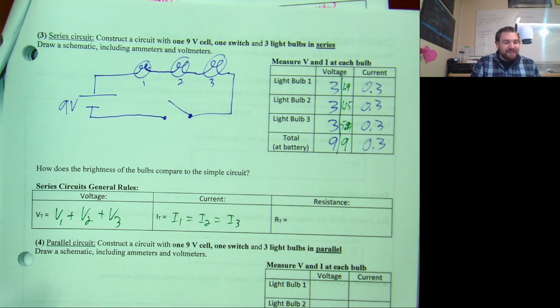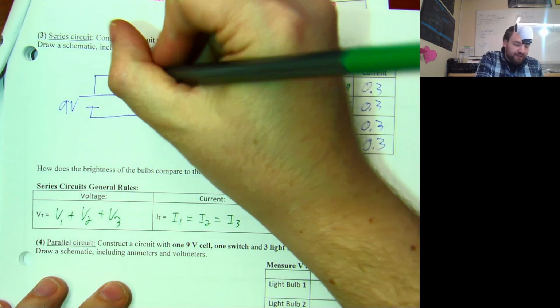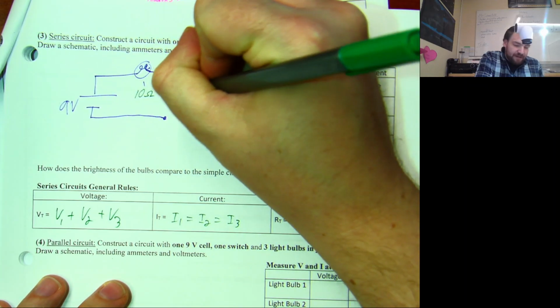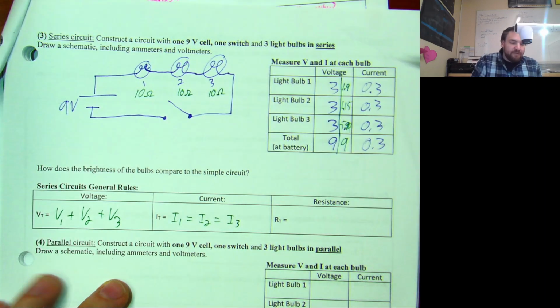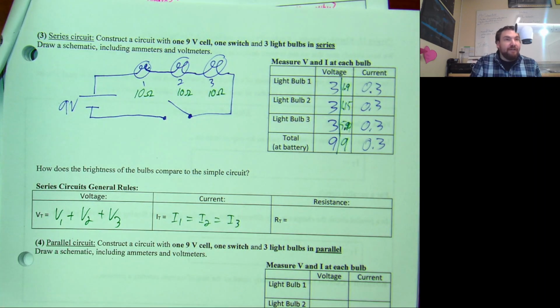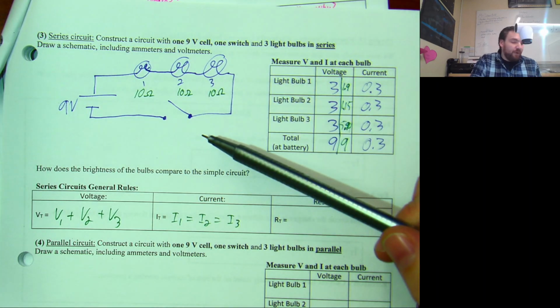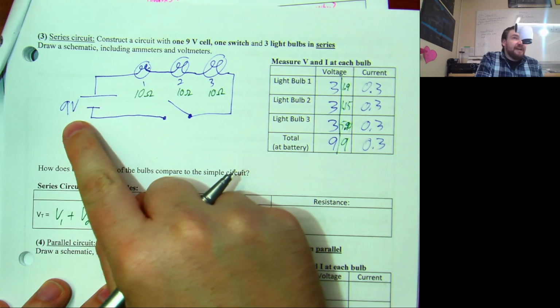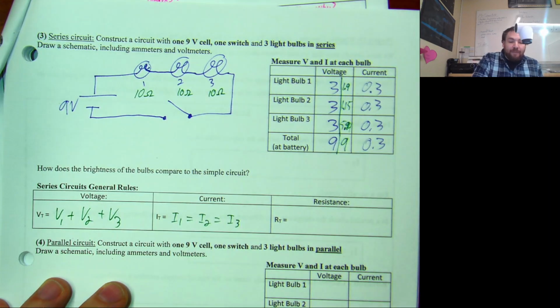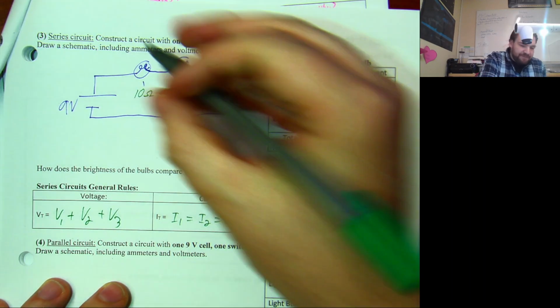And the resistance is an interesting one, because to actually define the resistance, you'd have had to do some calculating. How do resistances behave in series? If you were operating on the default, this one would have been 10 ohms, this one would have been 10 ohms, and this one would have been 10 ohms. To figure out what my total resistance is in the circuit, I would say, okay, I have 9 volts provided here. I know my current is 0.3 amps.